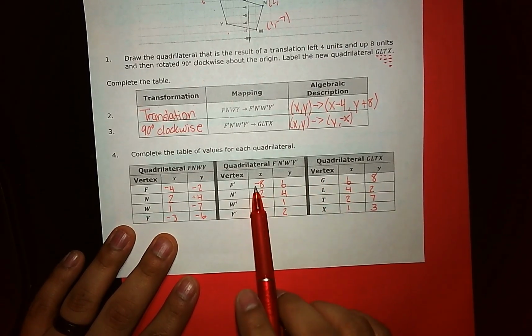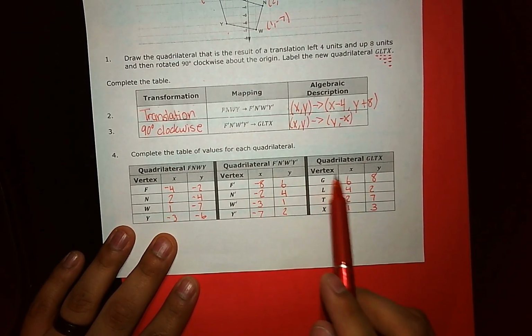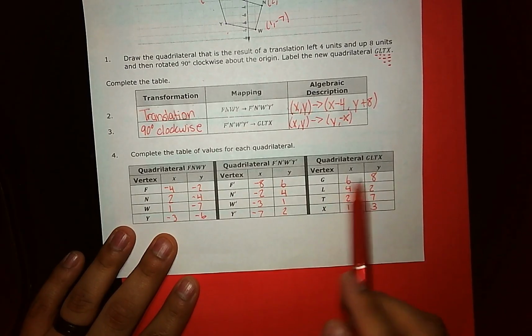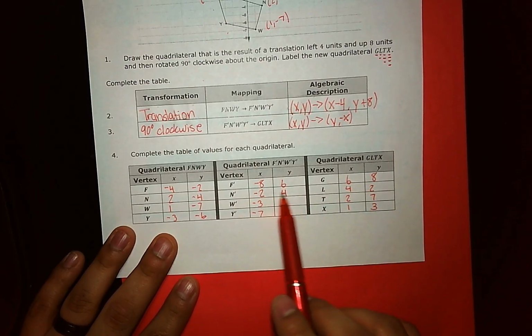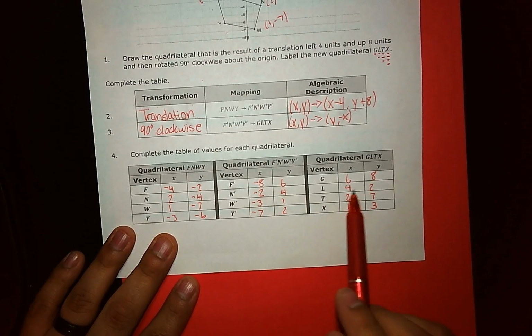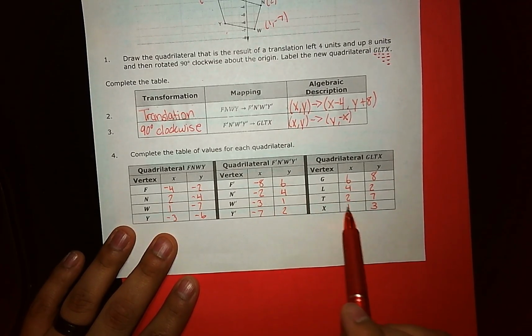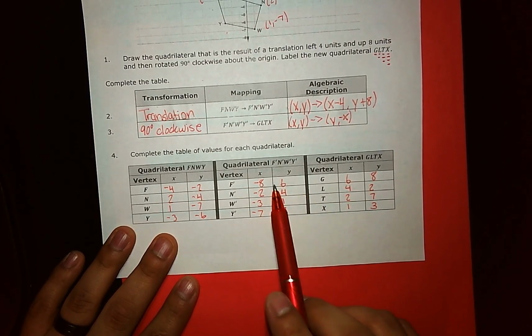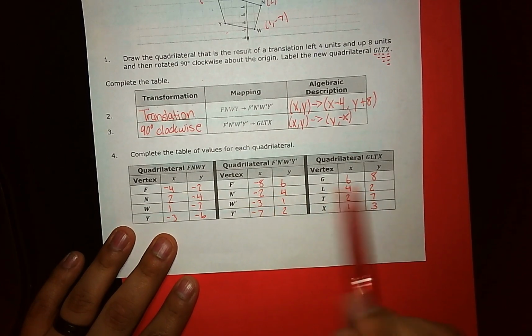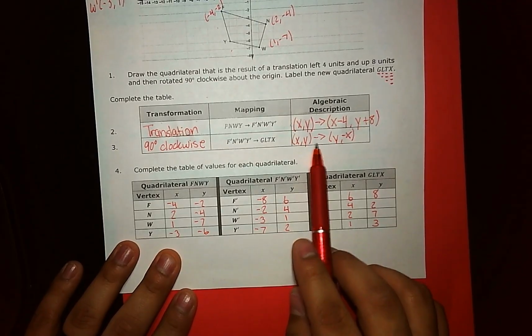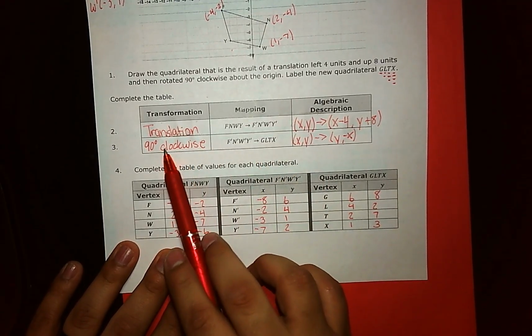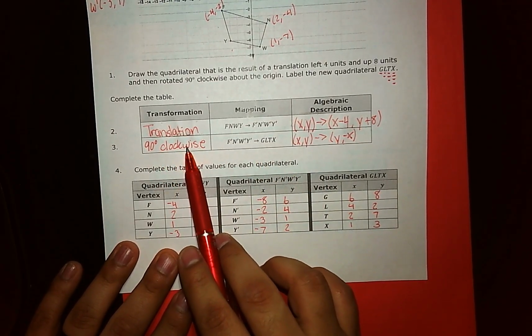Well, it looks like they all flipped and your x became negative. Every coordinate followed that rule, and we know that if all of the coordinates are flipped and your x becomes negative, as we denoted up here, then a 90-degree clockwise rotation happened.